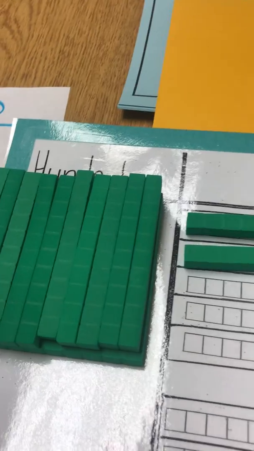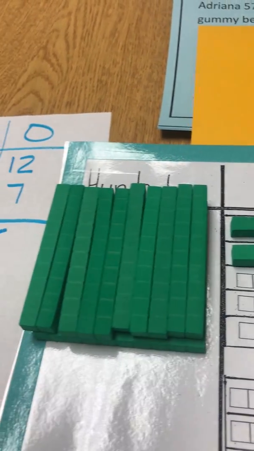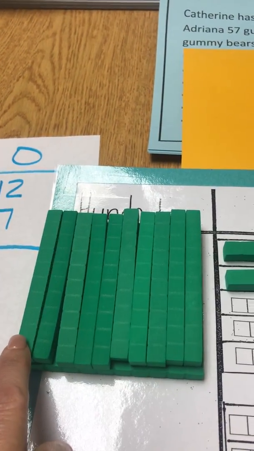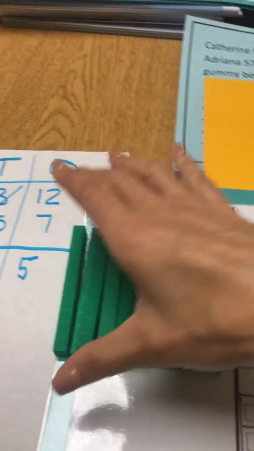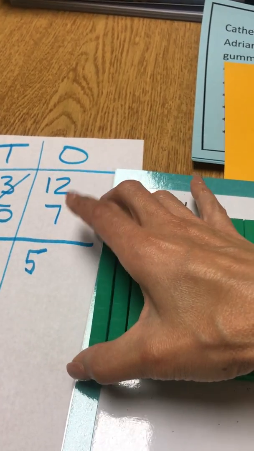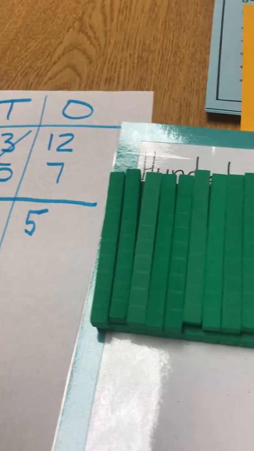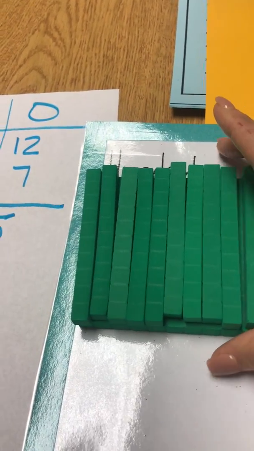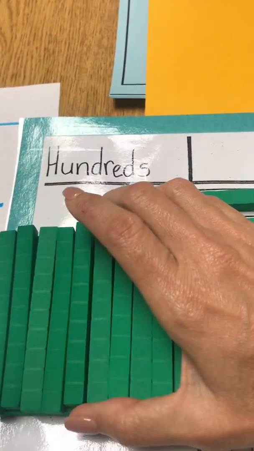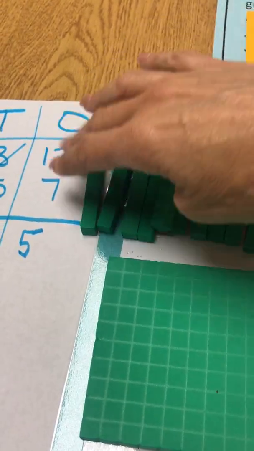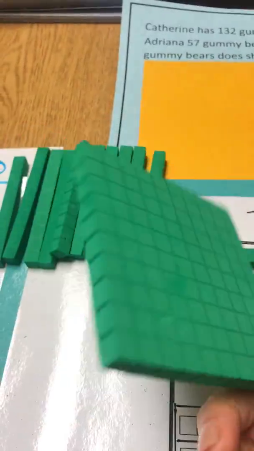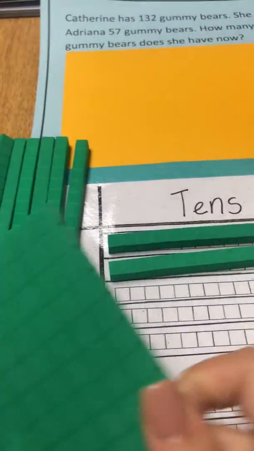So how many tens are the same as 100? Well, let's count the tens, boys and girls. 1, 2, 3, 4, 5, 6, 7, 8, 9, 10. Yes, 10 tens is the same as 100. So would that be an equal trade? All right, so let's go ahead and trade. Now you'll probably have to do this several times, and then they're going to very quickly give you the response that 10 tens is the same as 100.